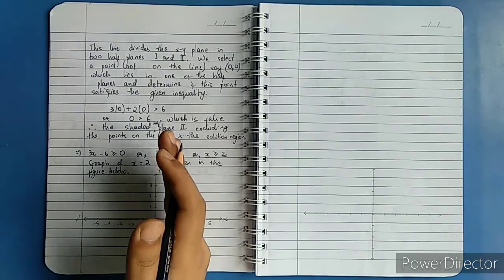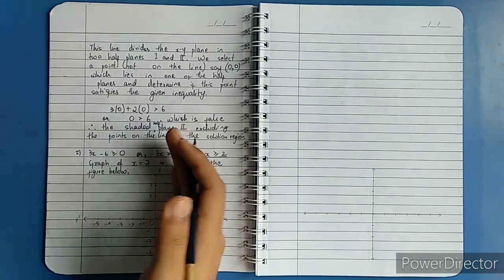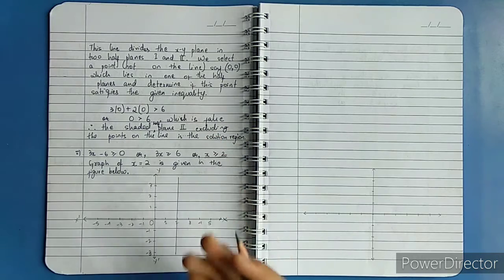So this divides the plane into two halves. One is the left half plane and one is the right half plane. Like the previous one, you can also number these, or you can just write the left half plane and the right half plane.